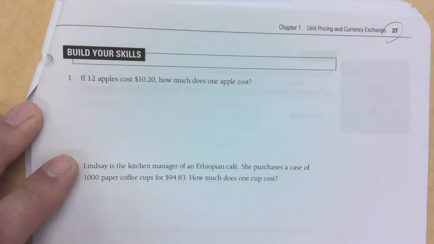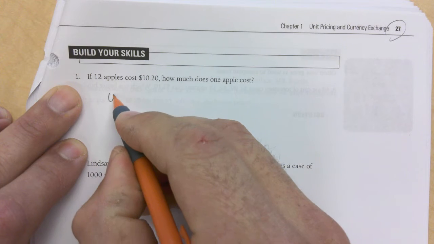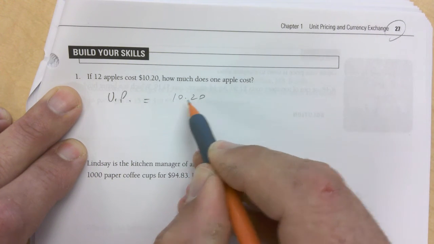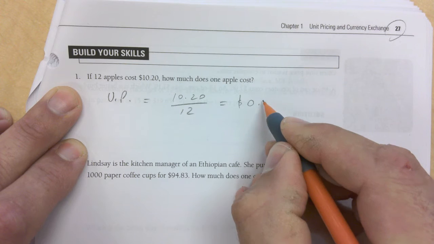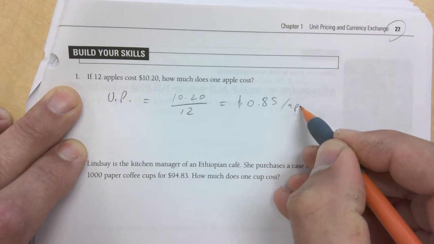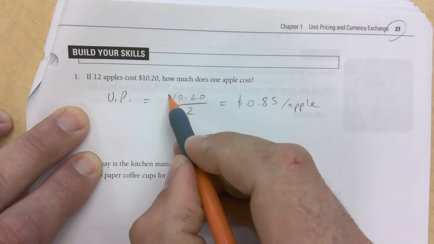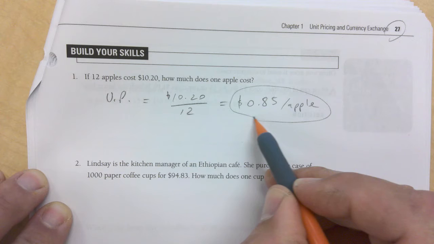All right, I'm going to go through this. Okay, so they're asking for the unit price. This is the one thing that I haven't solved ahead of time. So this is 85 cents per apple, right? Just go cost divided by quantity. You get that as your answer, okay?